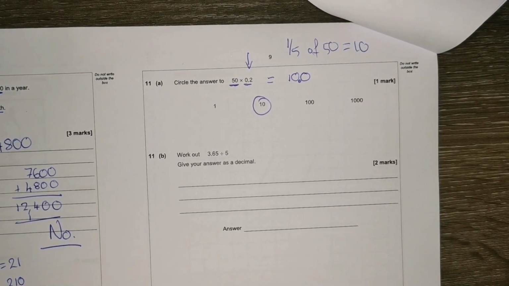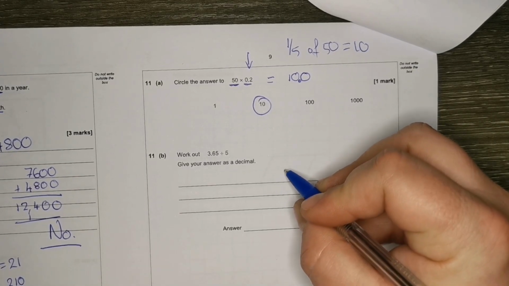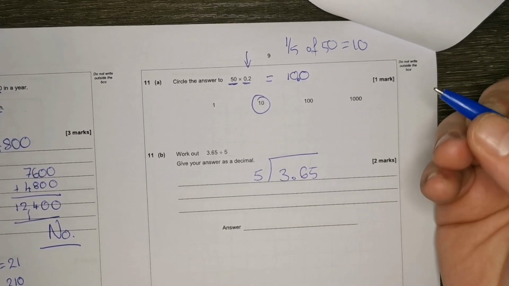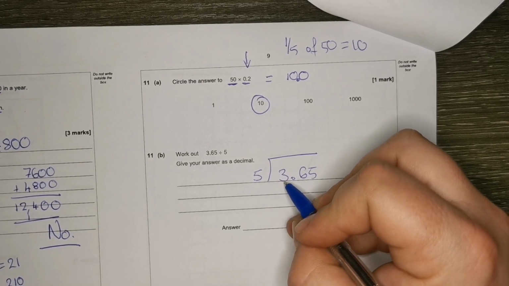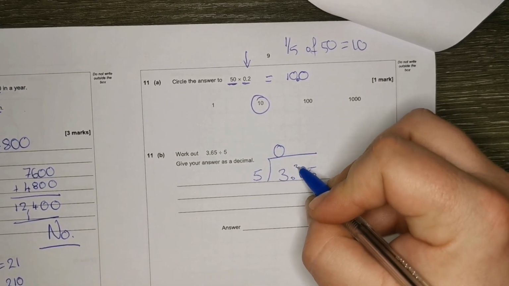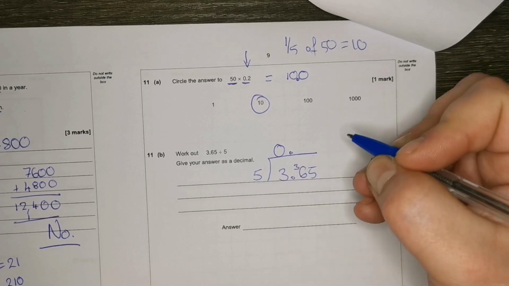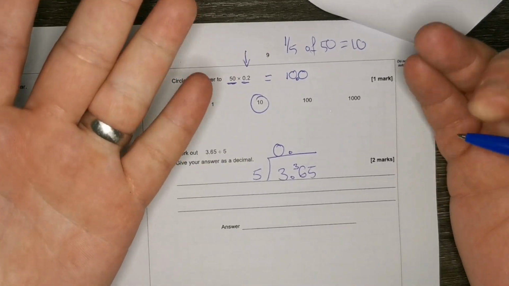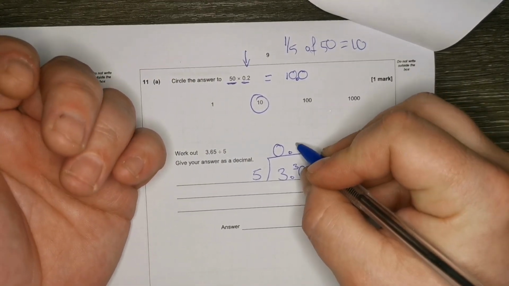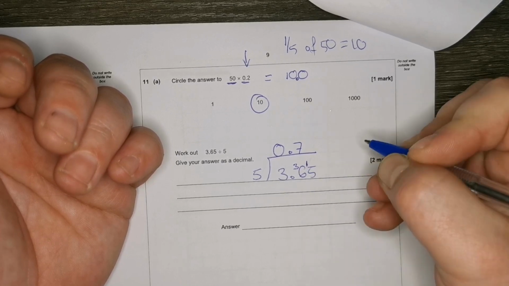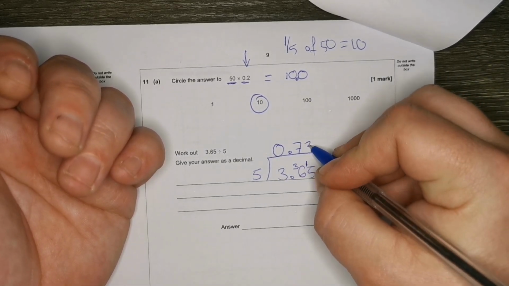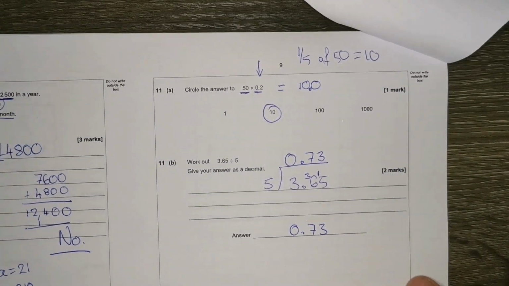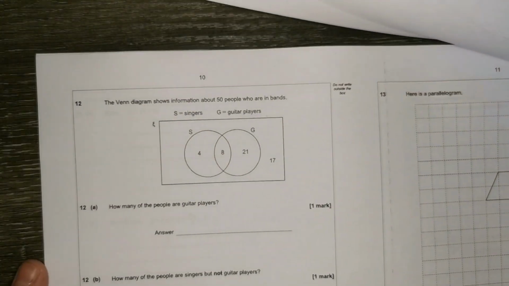Work out 3.65 divided by 5. So I'll set this out in the bus stop. 3.65 divided by 5. So how many 5s go into 3? 0. Carry the 3. Decimal there, so there's going to be a decimal there. 5s into 36. 5, 10, 15, 20, 25, 30, 35. So 7 would get me to 35, but there'll be 1 left over. 5s into 13 go 3 times, so that'd be 0.73.